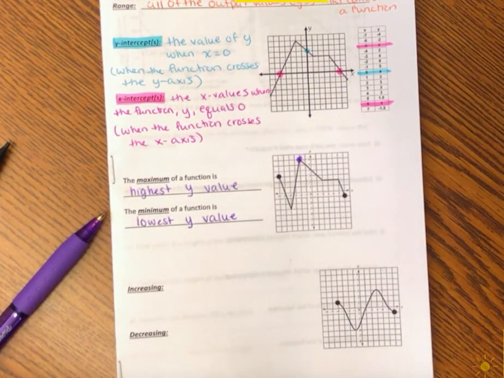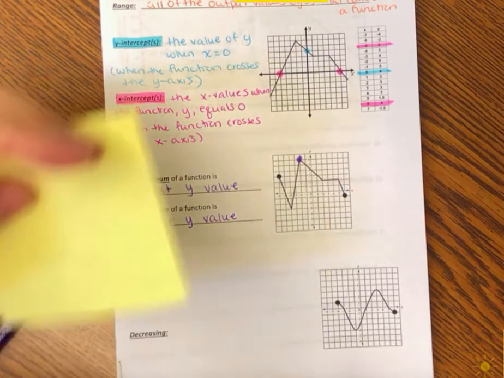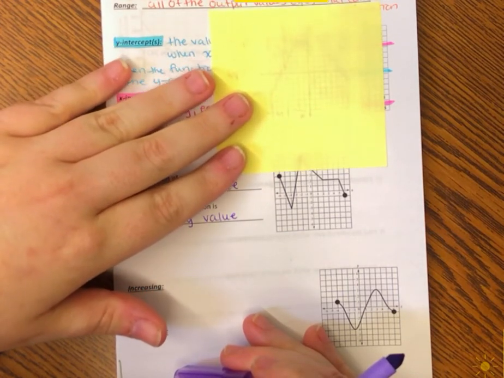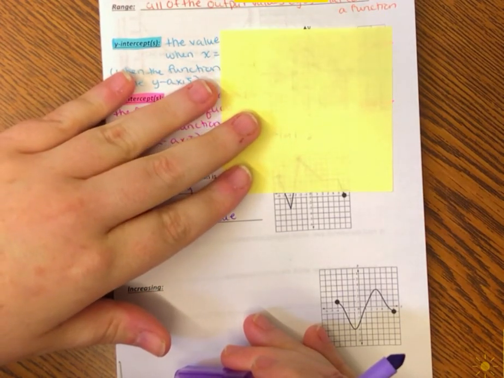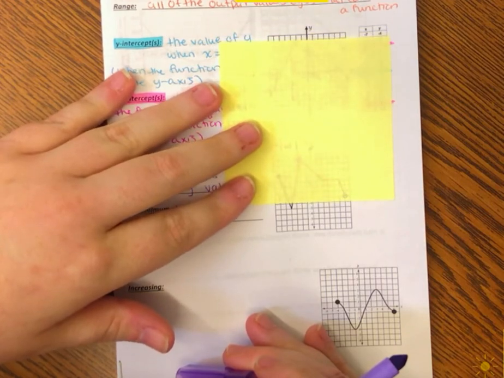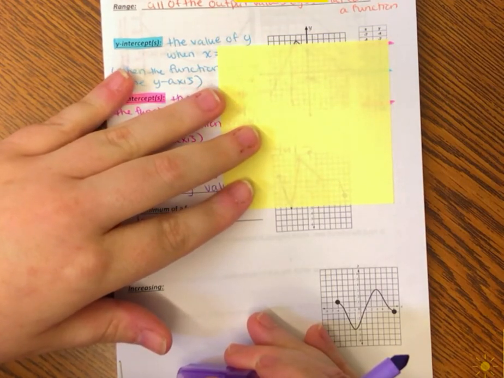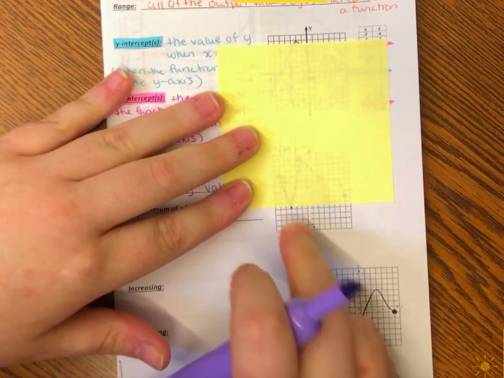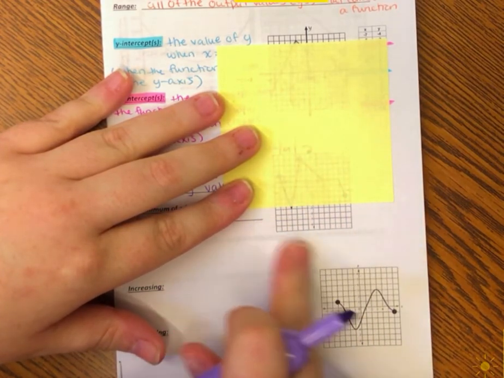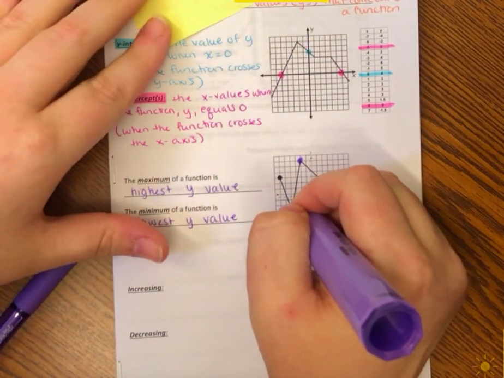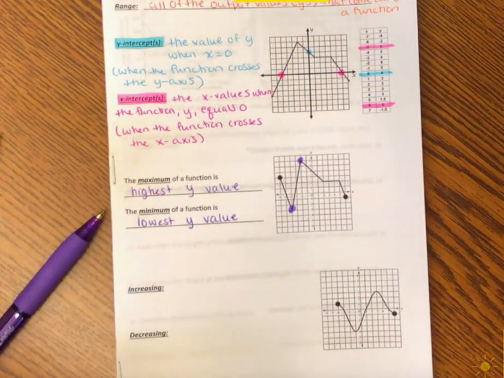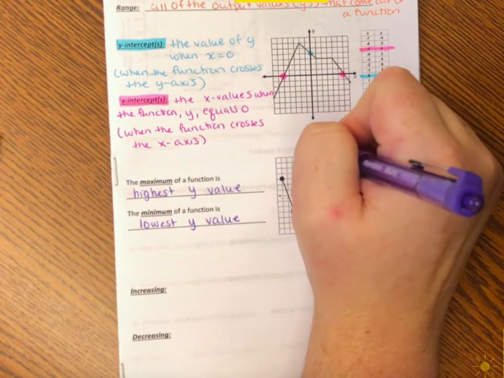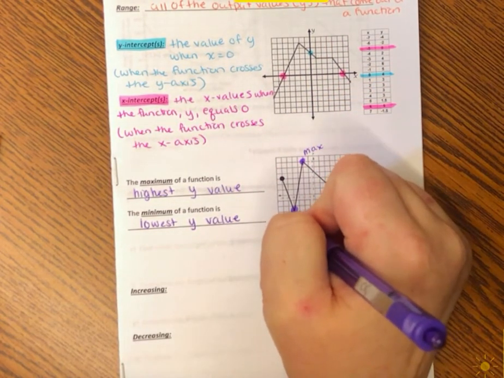So this is the highest y value. We can do the same thing by finding the lowest y value by moving our paper down on the graph. I want to stop when I get to the lowest spot of the graph, which would be right here, because I can still see a piece of the graph underneath the paper, and that's as much as I see. There's no more graph down here, so this would be the minimum. So we have our maximum up here, and we have our minimum down here.